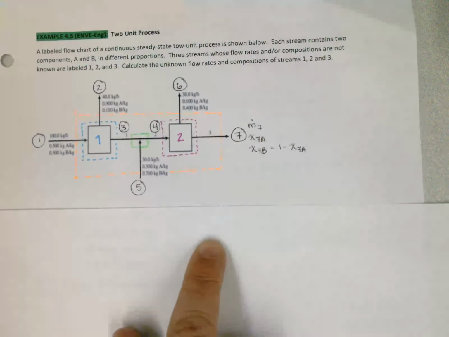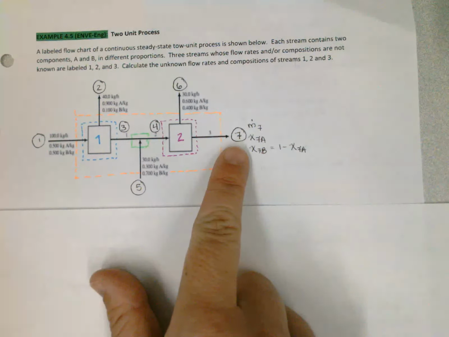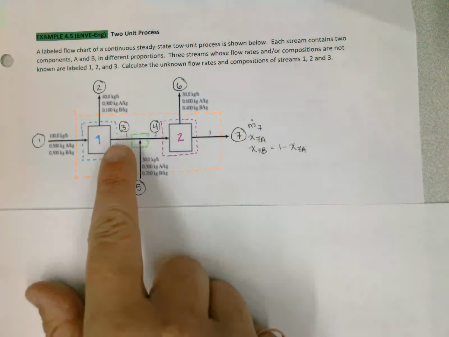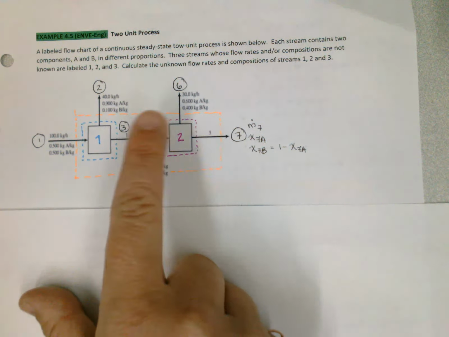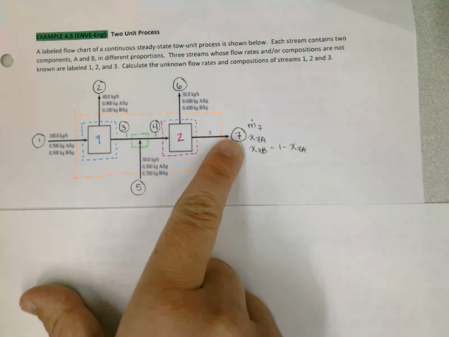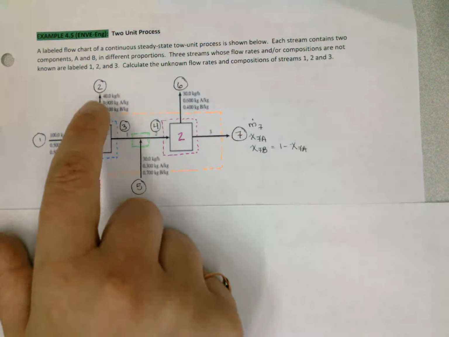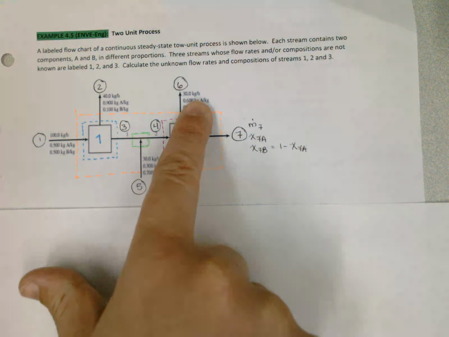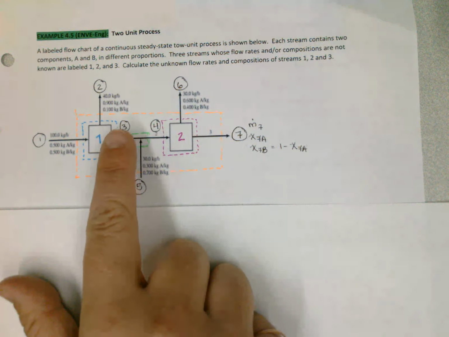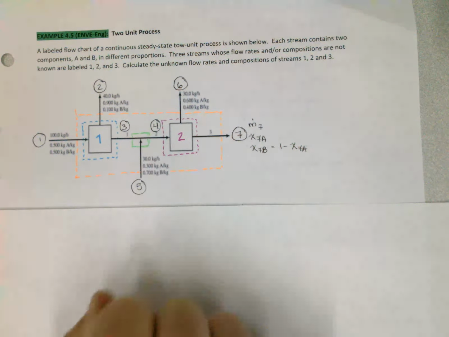So what you'll see on here is that I've labeled my streams 1 through 7. The problem asks for stream 1, 2, and 3. So that's going to be 3, 4, and 7 for me, just to make it a little bit clearer. Stream 1 is labeled, stream 2 is labeled, stream 5 and stream 6 are labeled, but we need to figure out what's going on in 3, 4, and 7.